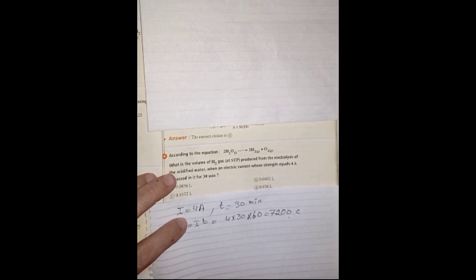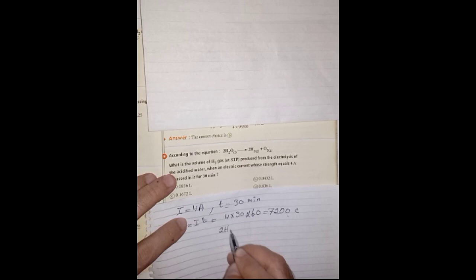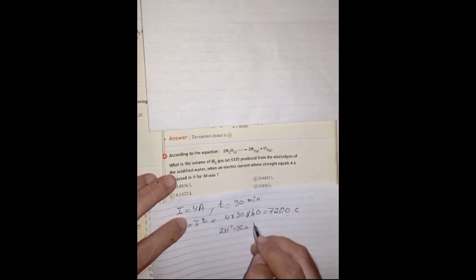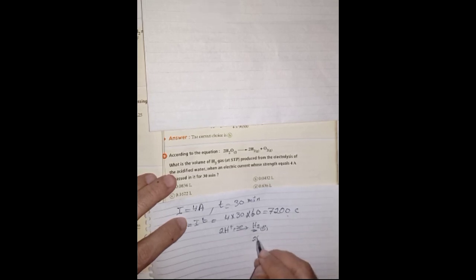Here, 2 hydrogen ions require 2 electrons to be reduced to 1 mole of hydrogen gas. This mole of gas at STP occupies 22.4 liter.